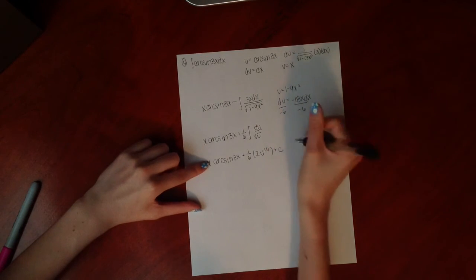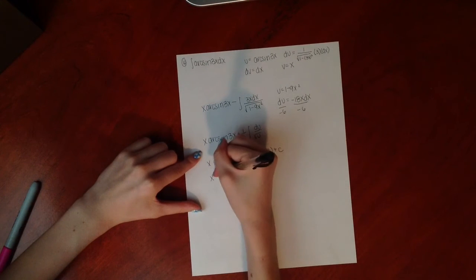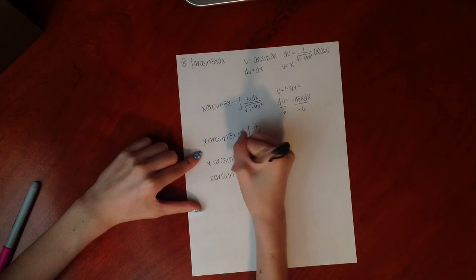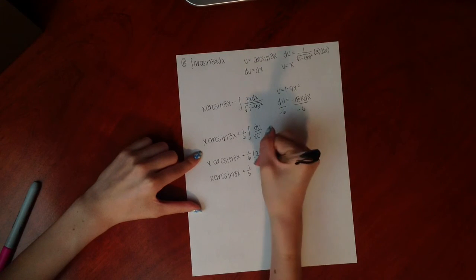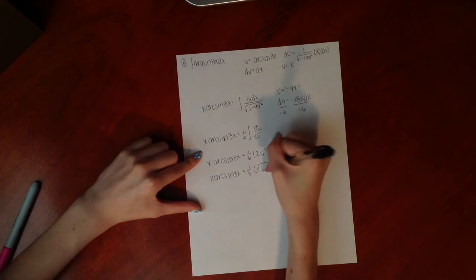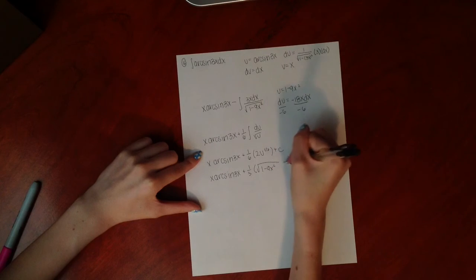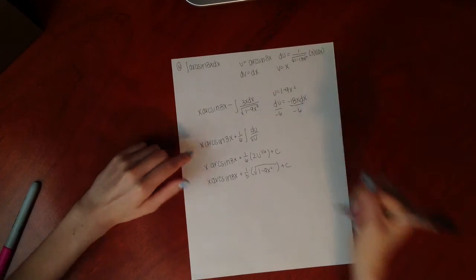And then this, when we plug our u back in, is x arcsine 3x plus 1/3 the square root of 1 minus 9x squared plus c.